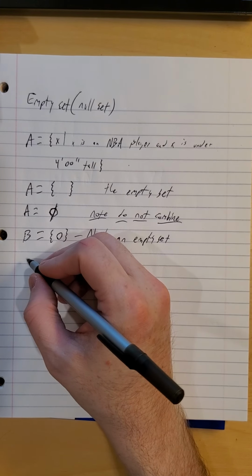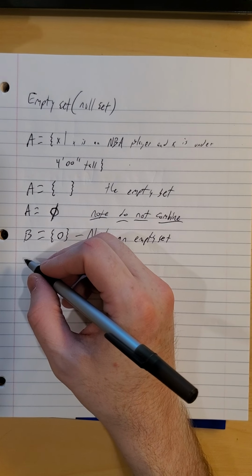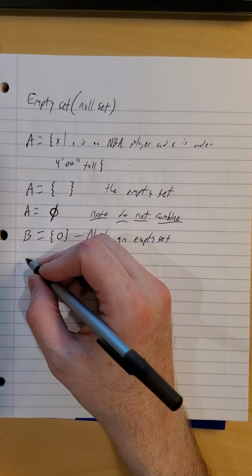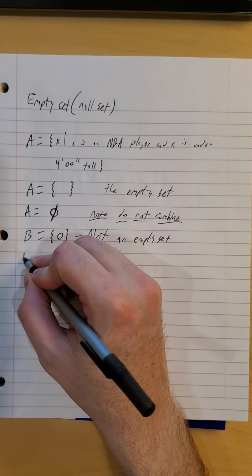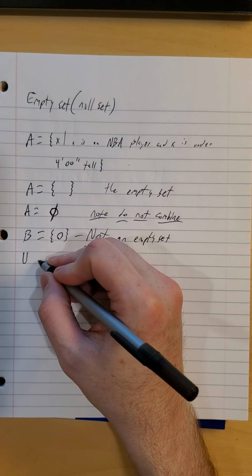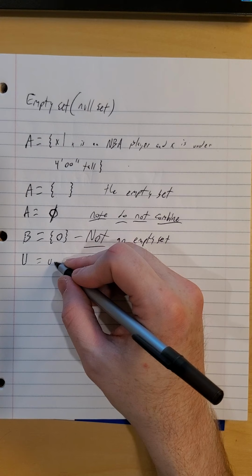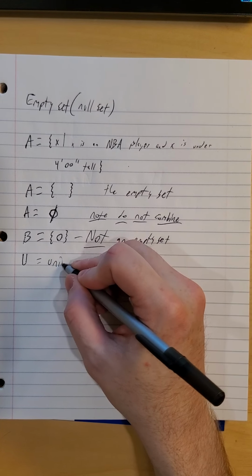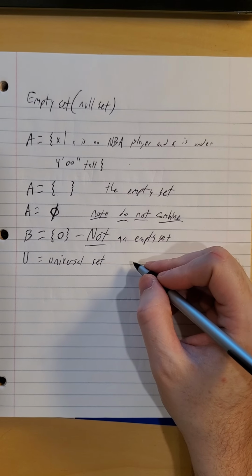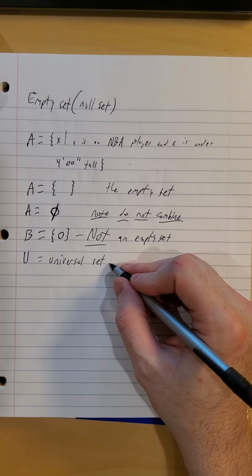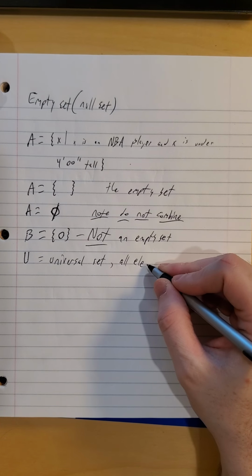Now, one letter that's used almost exclusively to represent a certain concept is the letter U. U is used in set theory to represent the universal set, which basically means it's all elements relevant to a specific problem.